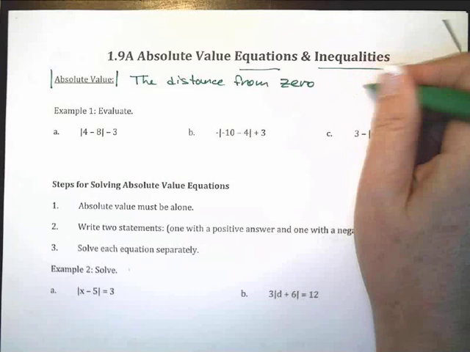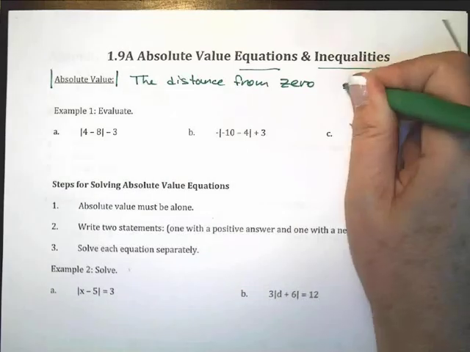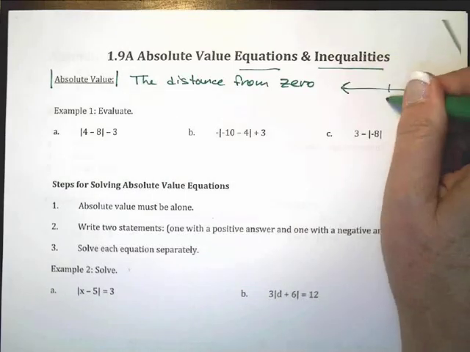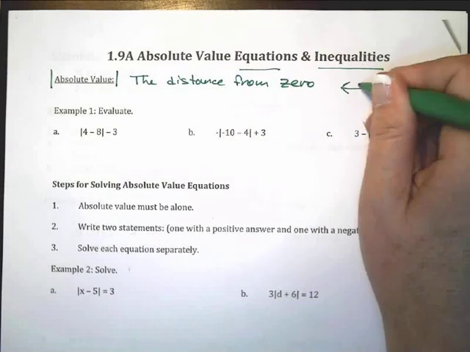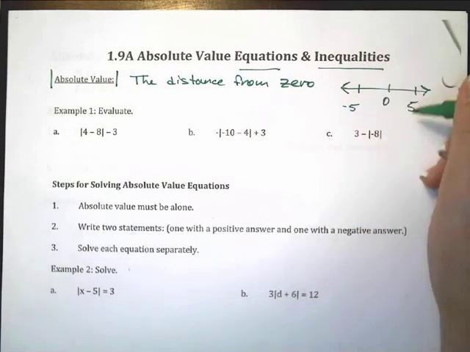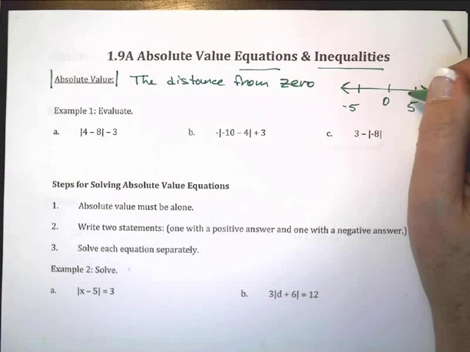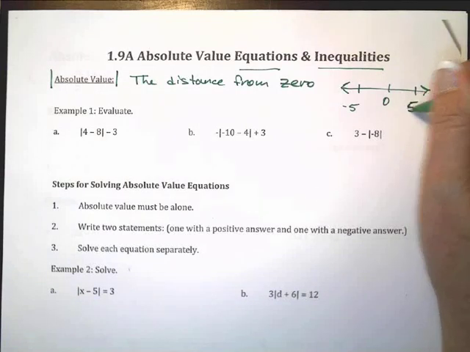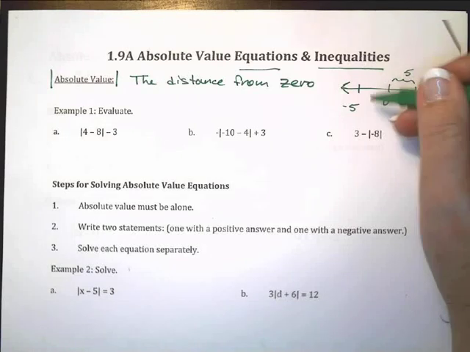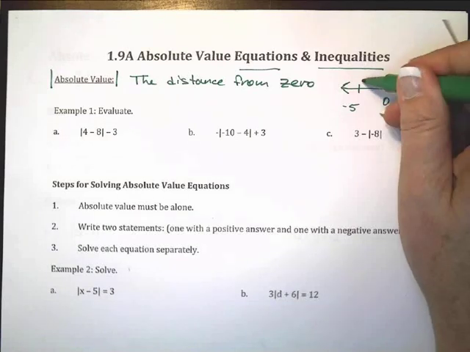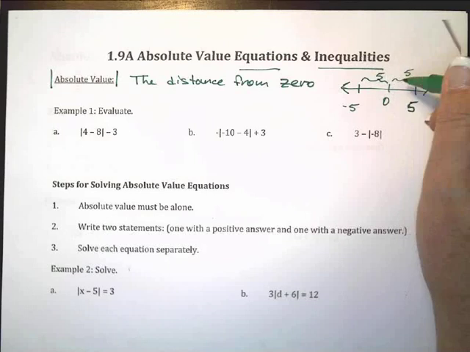So if you looked at a number line and you look at positive 5 and negative 5, what's the distance from 0 of 5? And of course, that distance is 5. Well, negative 5 also has a distance of 5 from 0.